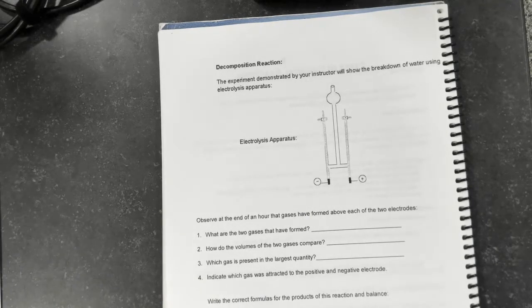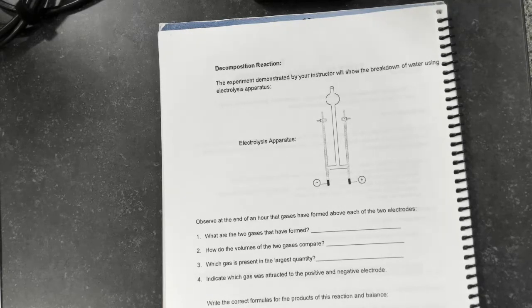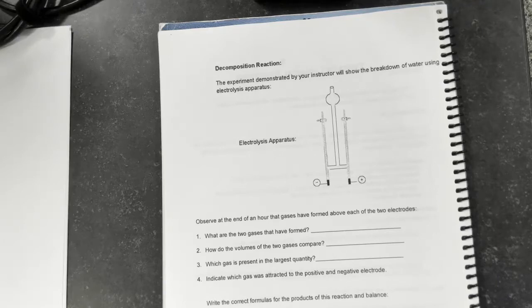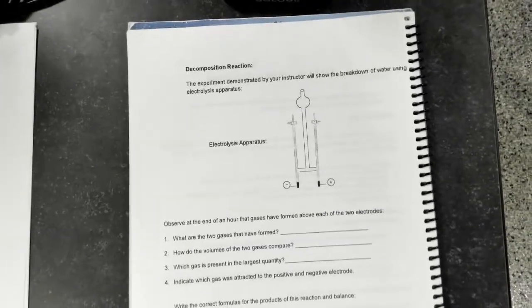So you're supposed to write down this equation. Why is this reaction called a decomposition? Because water decomposes into hydrogen and oxygen. Good, clear? Yes. Now, before you said hydrogen was the gas, the largest. Yes, the hydrogen is the gas with the larger volume.